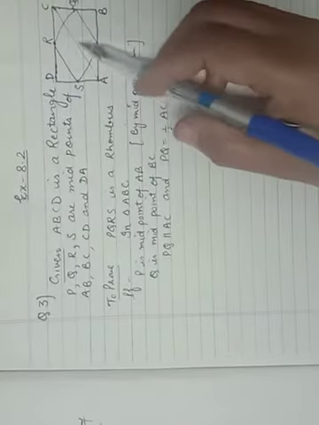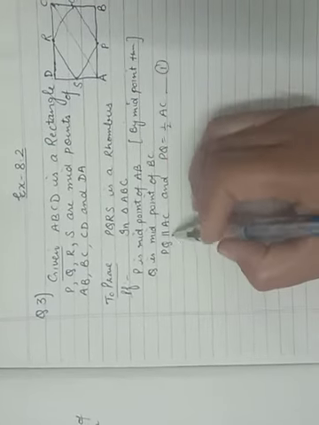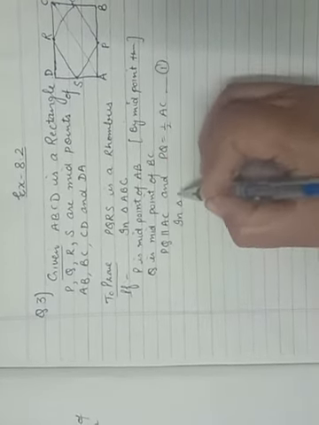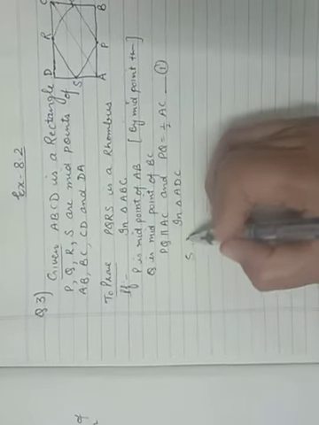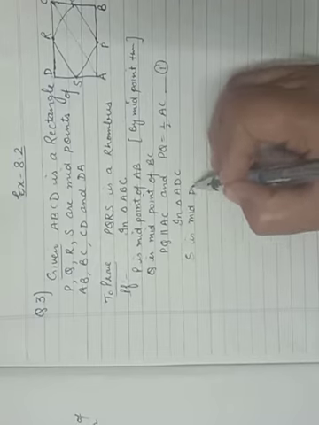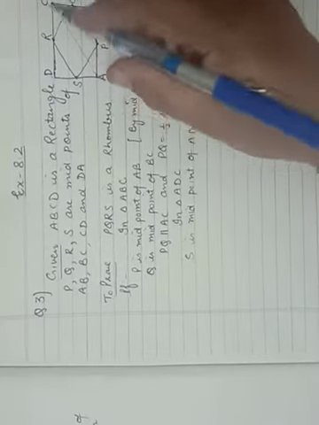Similarly, now we will take triangle ADC. In triangle ADC, S is the midpoint of AD and R is the midpoint of CD.